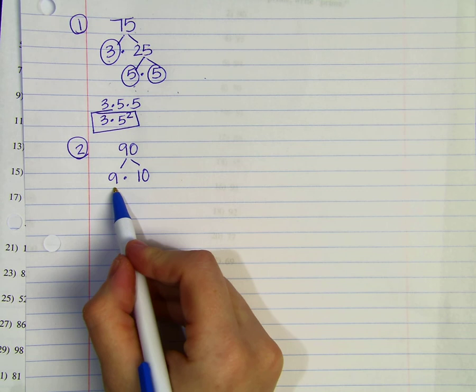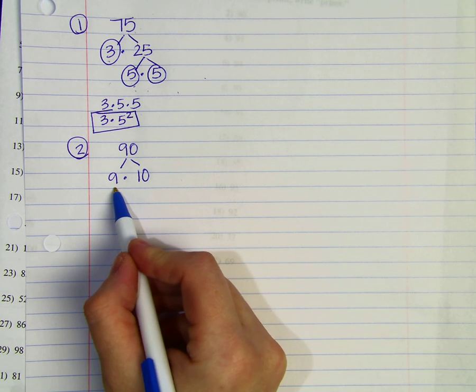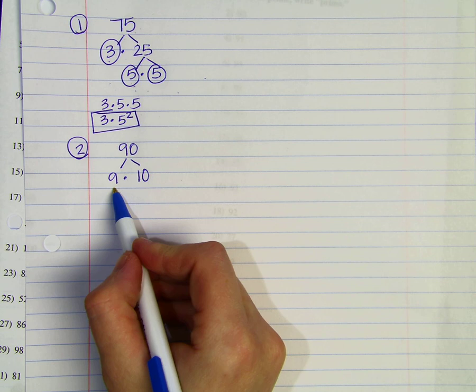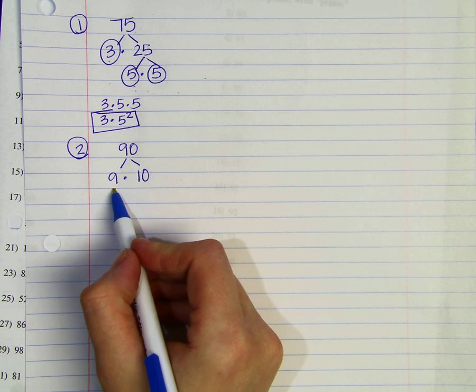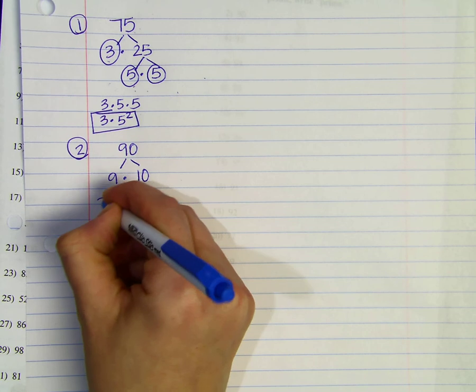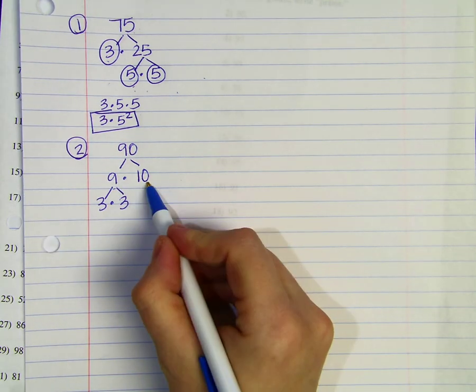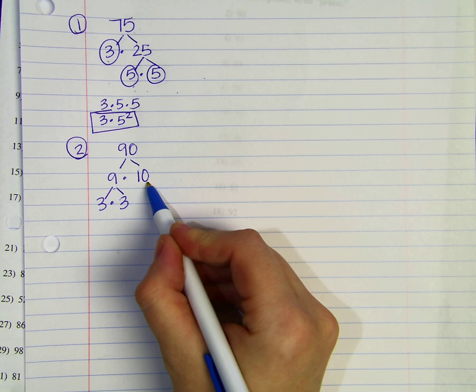Now I'm going to look at 9 and see if I can break that down into primes, or is it prime? Well, if I think about 9, I can certainly do 1 times 9, but it does have another pair of factors, 3 times 3. So I'm going to break it down into 3 times 3. Now I'm going to try and break the 10 down if I can.